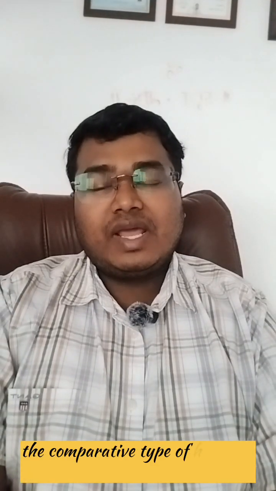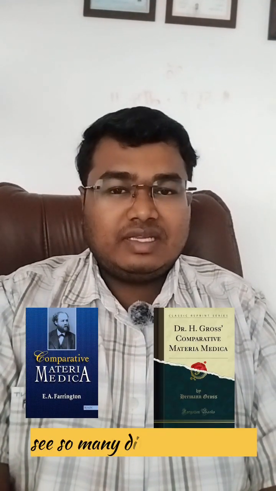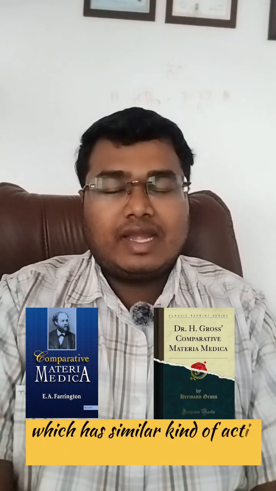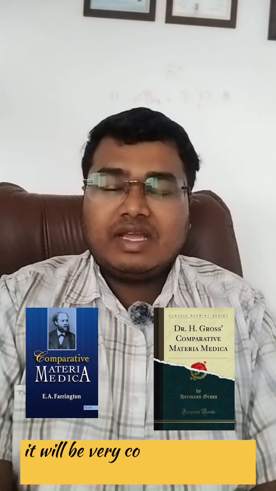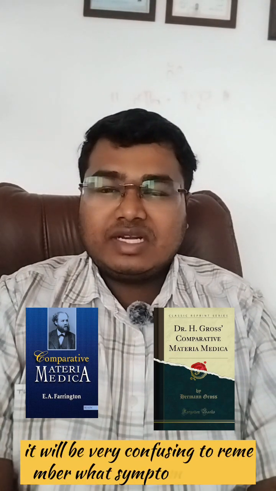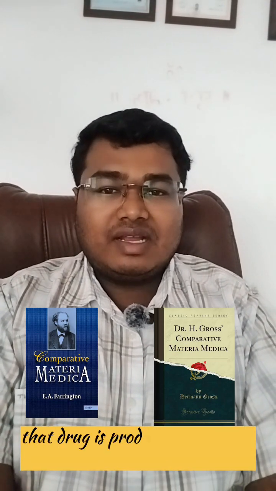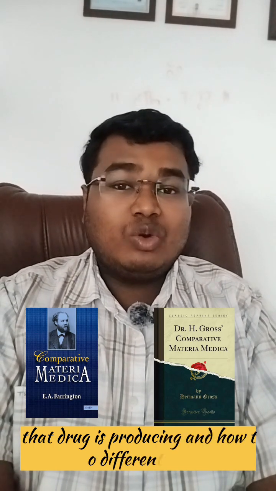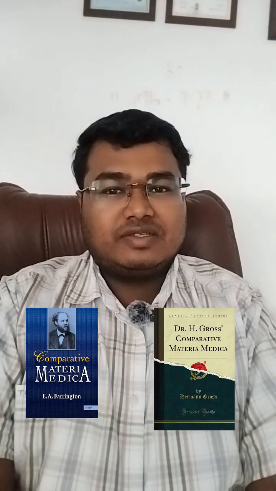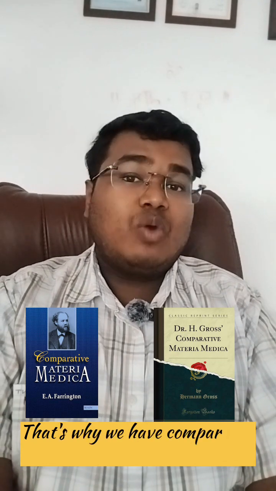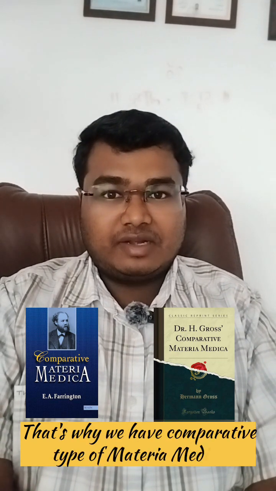Next comes the comparative type of homeopathic Materia Medica. We usually see so many different remedies which have similar kinds of action and similar drug pictures. It will be very confusing to remember what symptoms exactly that drug is producing and how to differentiate the drug picture of two similar remedies. That's why we have the comparative type of Materia Medica.